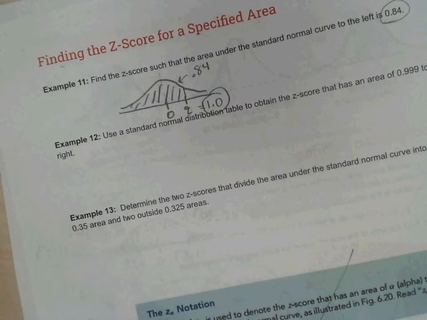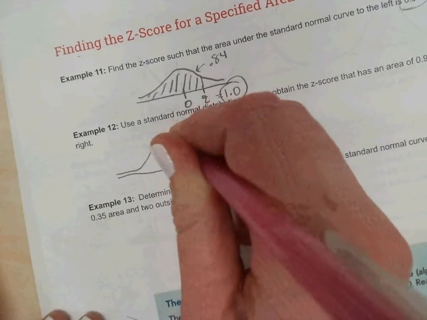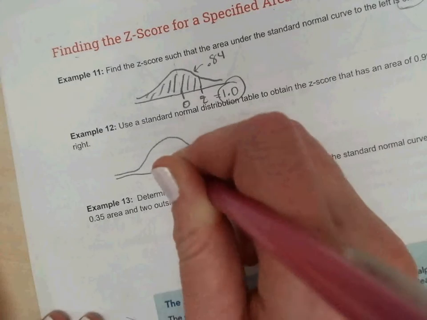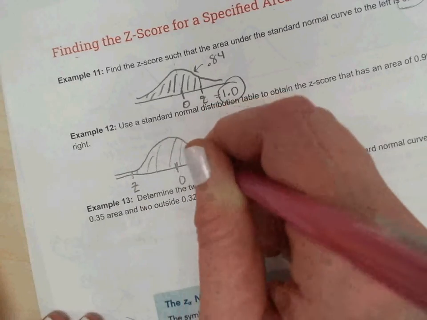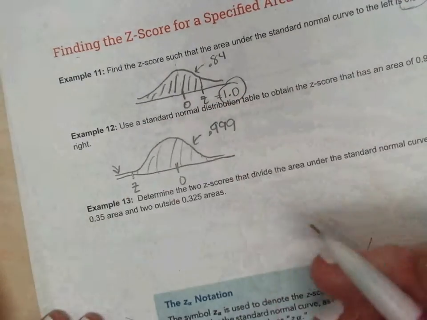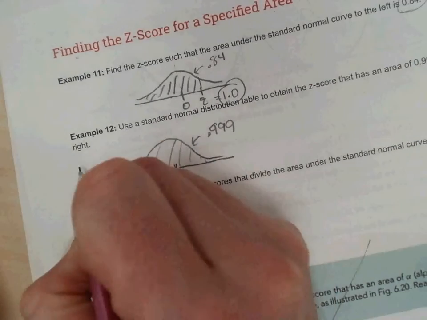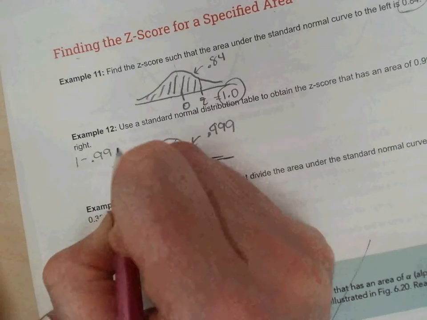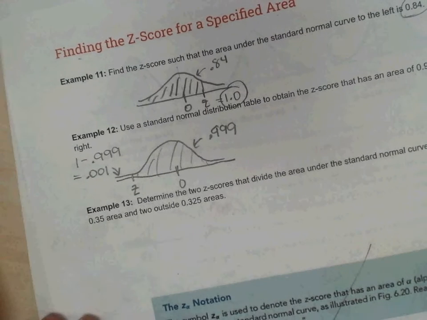All right, example 12, use a standard normal distribution table to obtain the z-score that has an area of 0.999 to its right. So in this case, if I'm thinking about 0.999 area to the right, this z-score is over here, with 0.999 of the area to its right, leaving us with, on the left side, which is what I need to find in order to use this chart, I need to do 1 minus 0.999, which is 0.001 to the left.